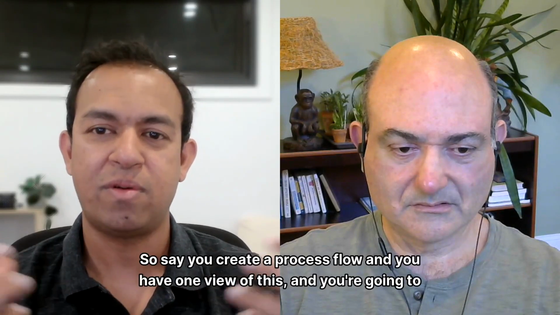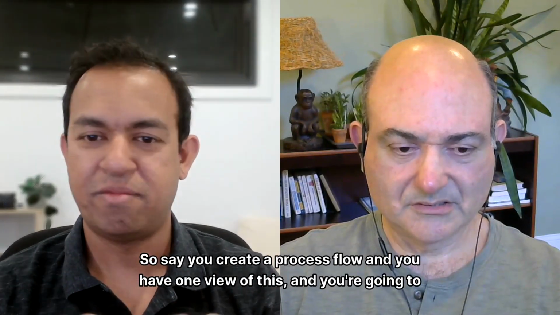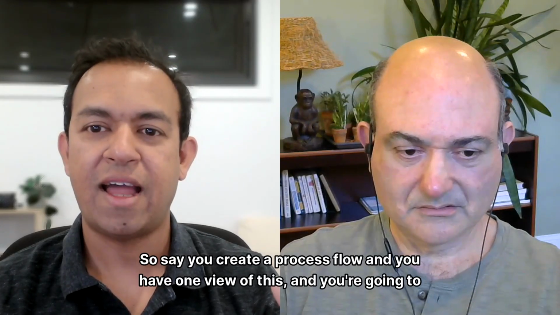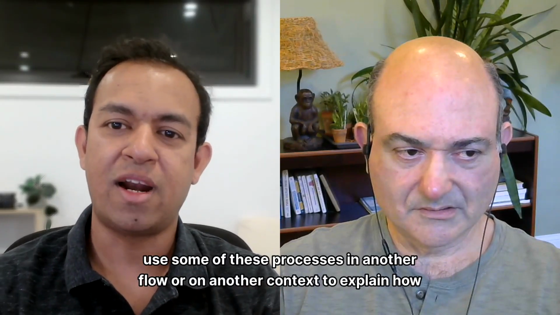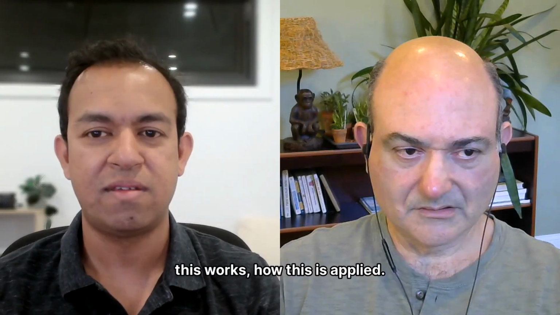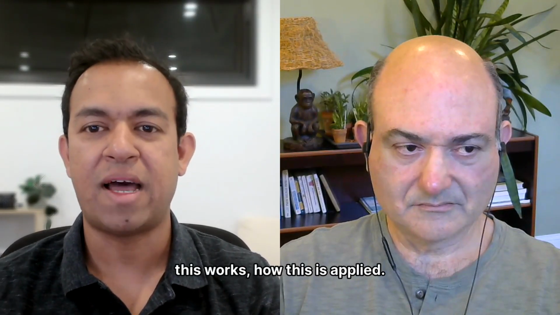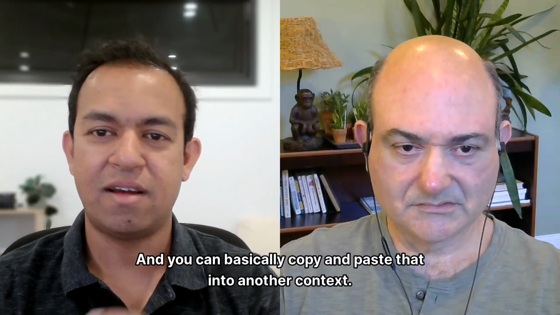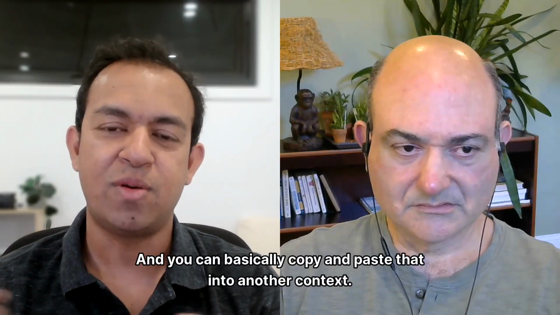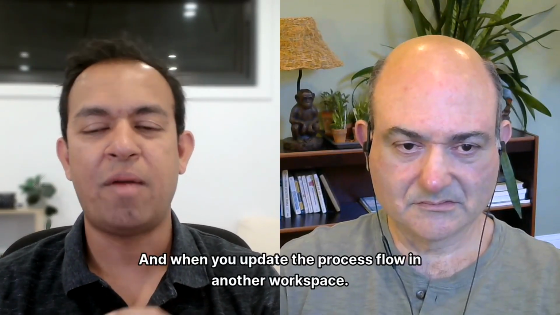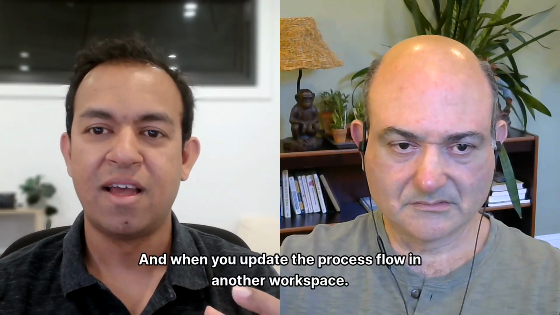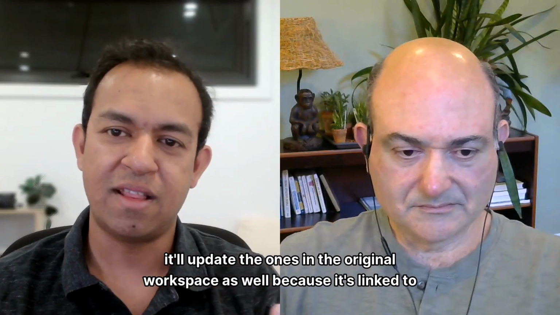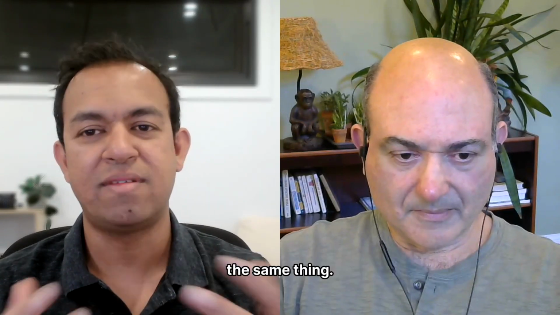So say you create a process flow and you have one view of this, and you're going to use some of these processes in another flow or in another context to explain how this works, how this is applied, and you can basically copy and paste that into another context. And when you update the process flow in another workspace, it'll update the ones in the original workspace as well, because it's linked to the same thing.